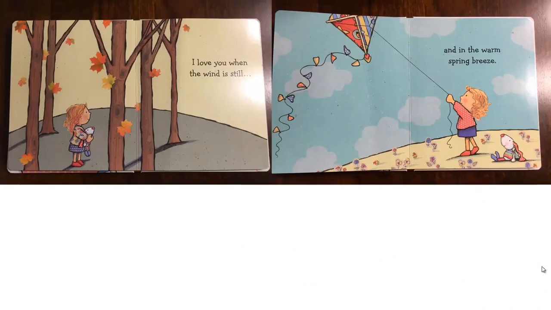This sentence is two pages long. We're getting exciting, right? I love you when the wind is still and in the warm spring breeze. So, I love you, subject, verb, object. That's our independent clause. What's our next set of words? When the wind is still and in the warm spring breeze. We've seen when a few times already, so what does that indicate to you? Probably means that we have a dependent clause.